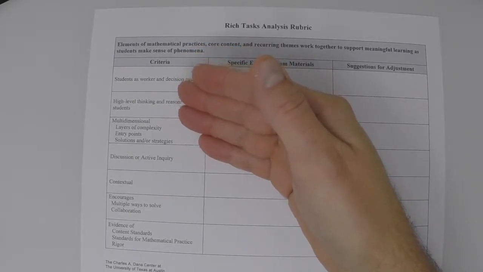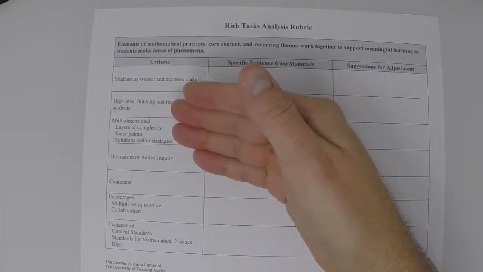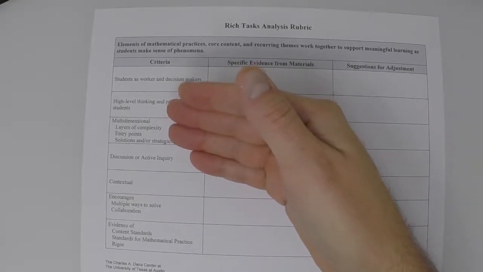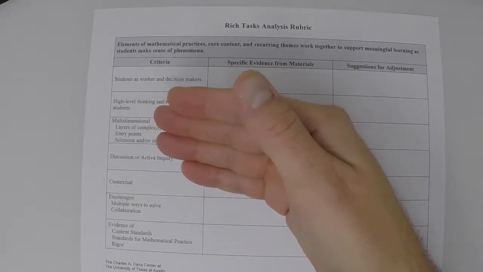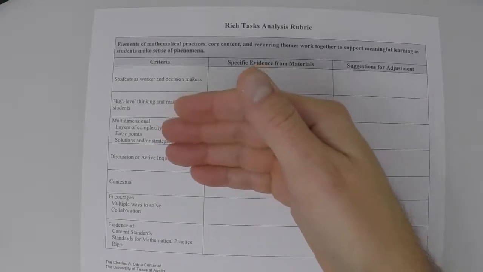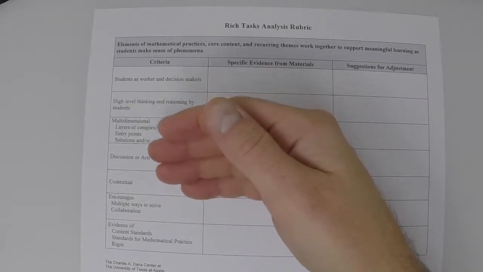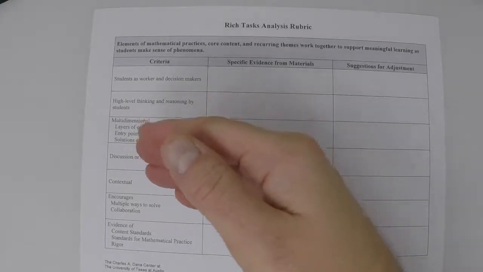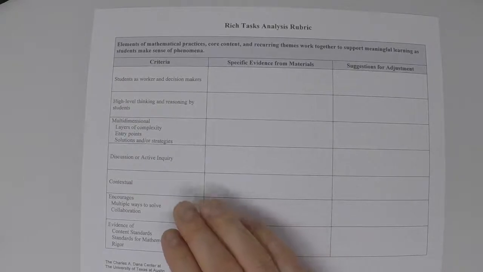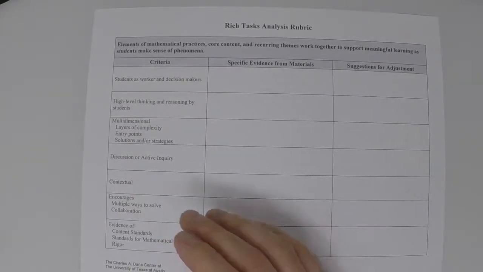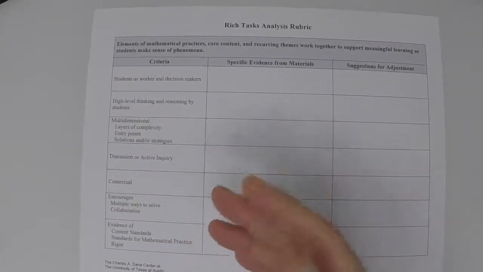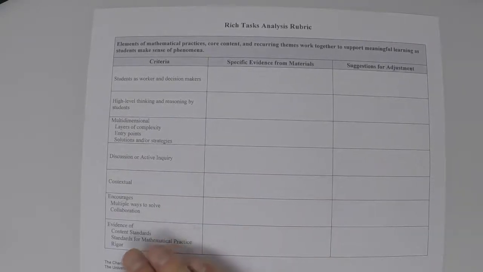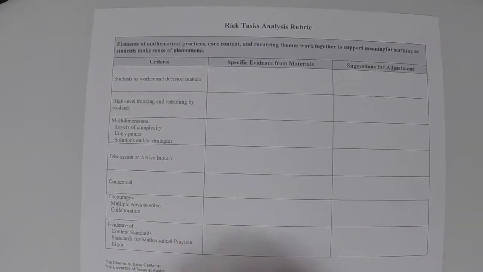and reasoning by the students, multidimensional, is that task got layers of complexity, multiple entry points, and possible multiple solutions and or strategies for solving it? Are they active in discussion or inquiry? Is the problem contextual? Does our task encourage multiple ways to solve or collaboration between the students? And lastly, is there going to be evidence of content standards, the standards of rigorous and mathematical practice?